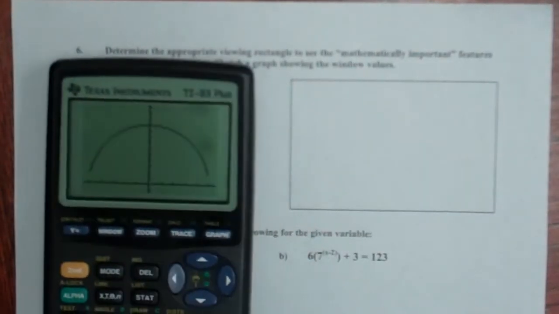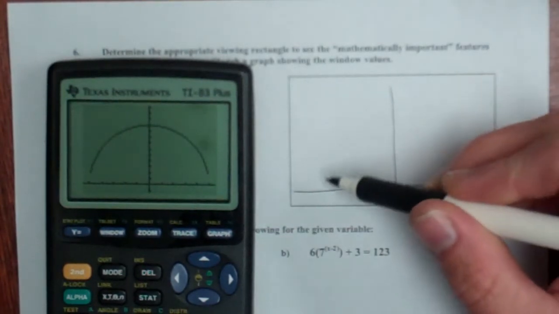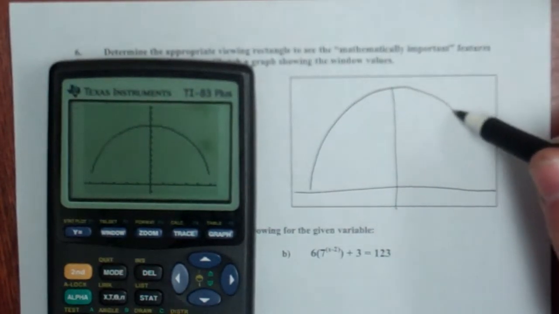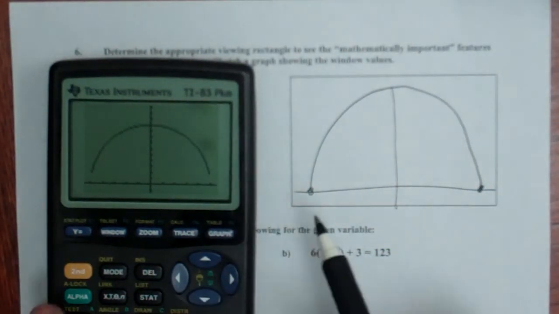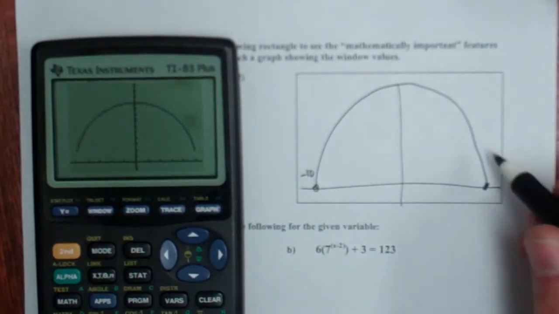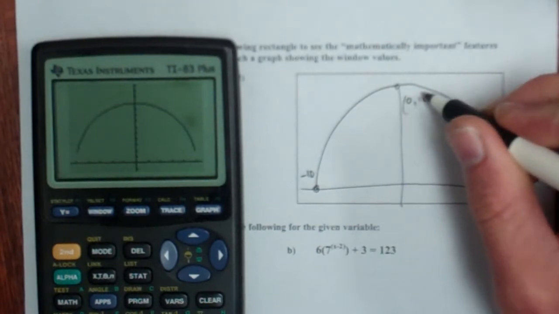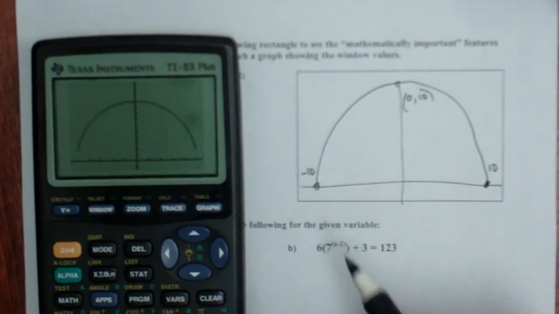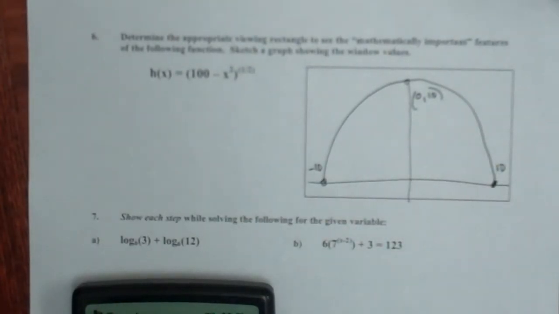Alright, so I'm going to sketch that quickly now so I don't waste your time watching, but it'll be something like that. And it does actually come down and touch these. That's just a round off error in your calculator, and this is going to be minus 10, and this is going to be plus 10, and this is going to be 0, 10, and that's good. Or you can sketch just a label in your window, either one, to give your drawing some scale there.